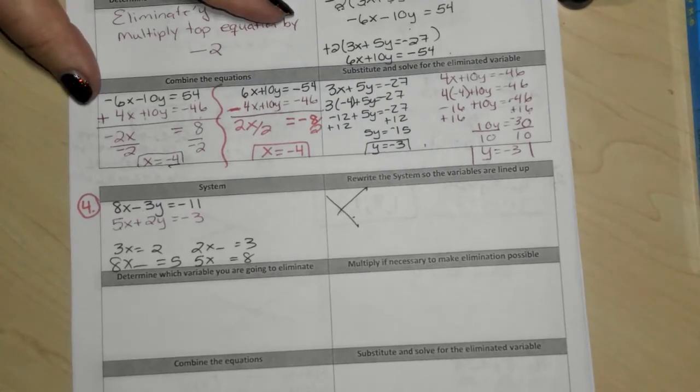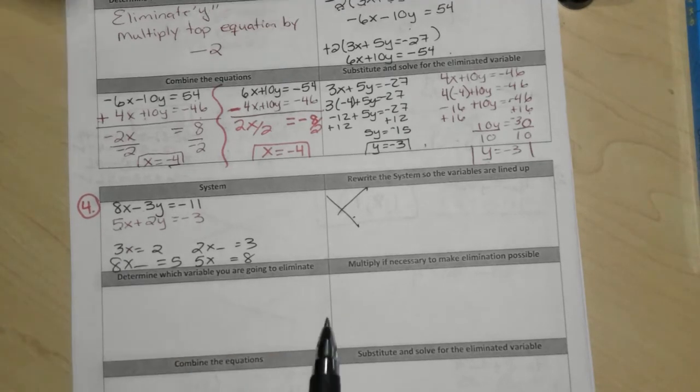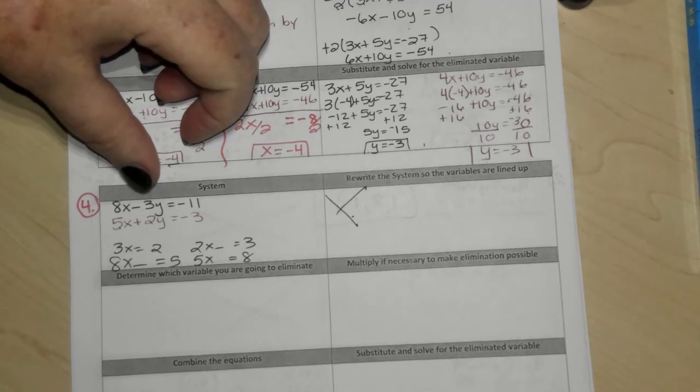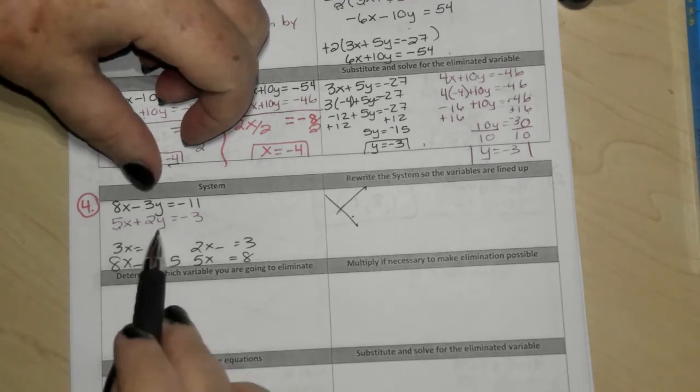Now what's that going to be? 8 and 5, 3 and 2. 3 and 2 are smaller numbers. 2 times 3 is 6. 3 times 2 is 6. I think that is the way to go because it's going to give us the smallest possible numbers. So, determine which variable you're going to eliminate. I am going to eliminate y.